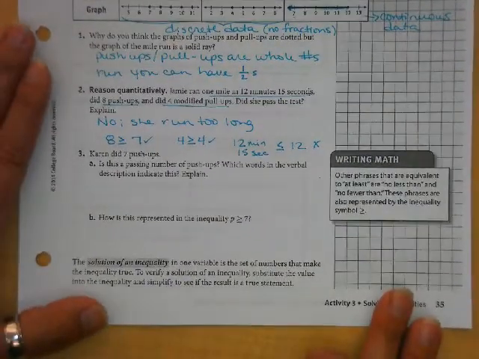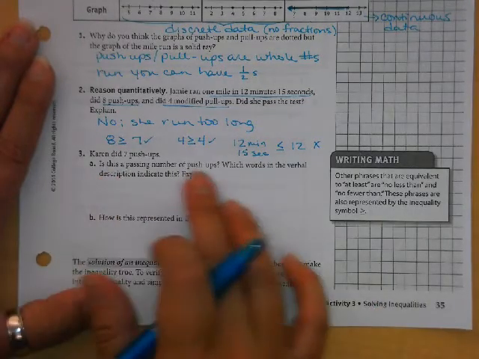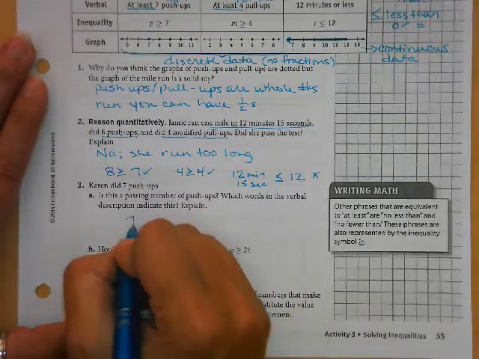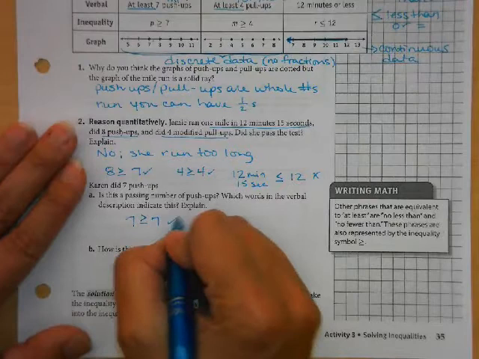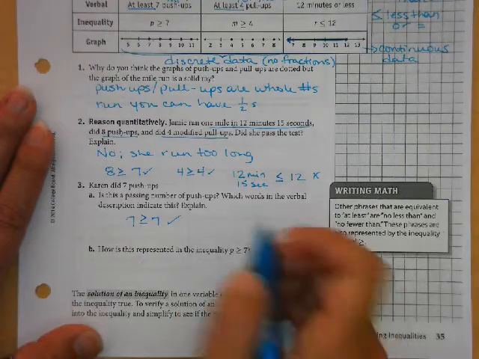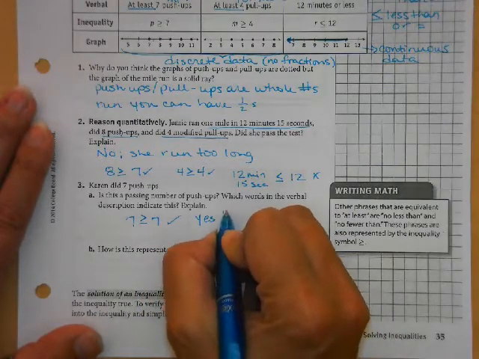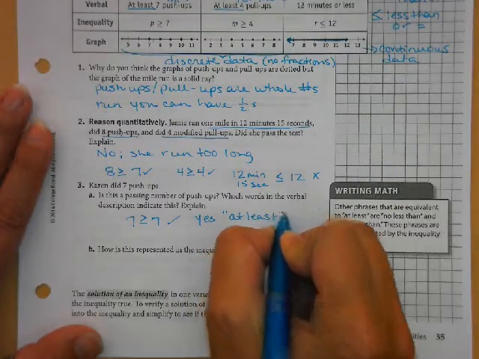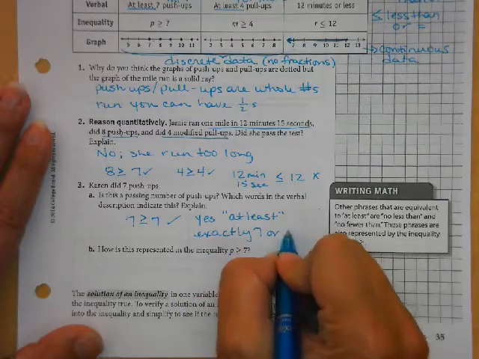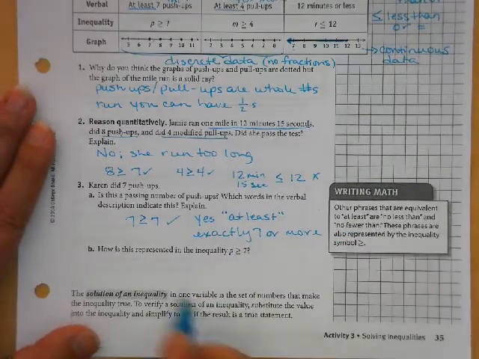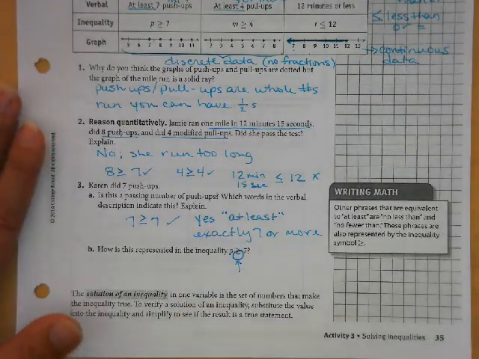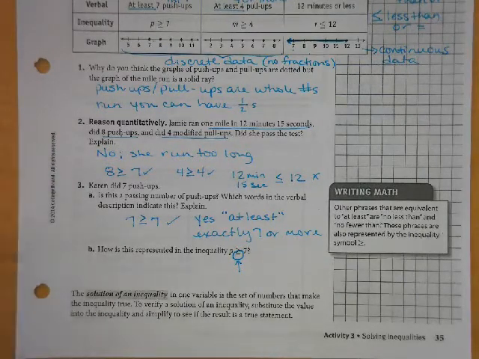If Karen did 7 push-ups, is this passing for push-ups? Well, when we look at push-ups up here, is 7 greater than or equal to 7? Yes. Which words in the verbal description indicate this? The words are "at least," meaning exactly 7 or more. How is this represented in P is greater than or equal to 7? Right here, this little equals line tells you. That is why it works.